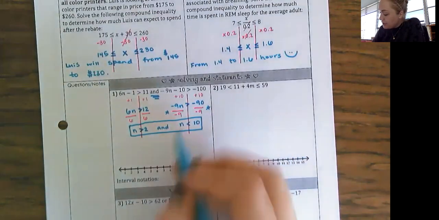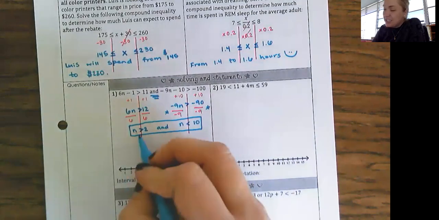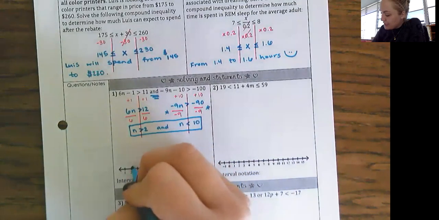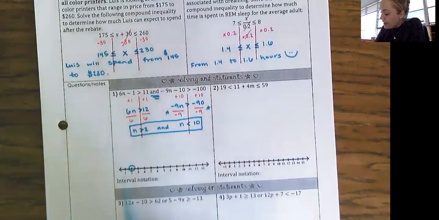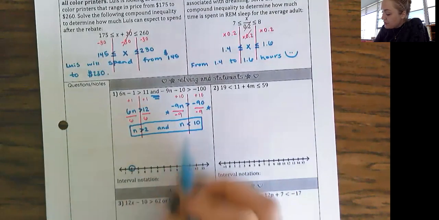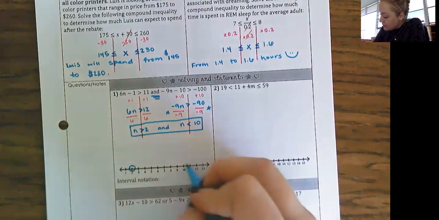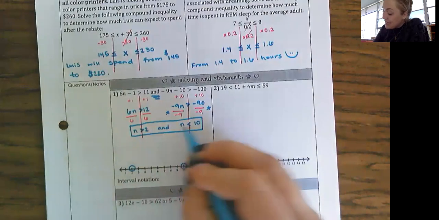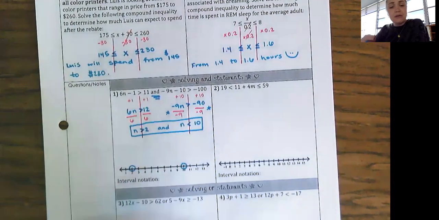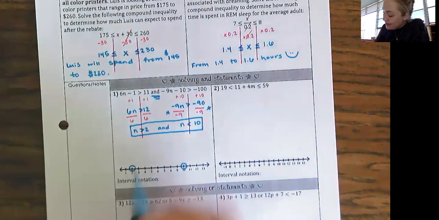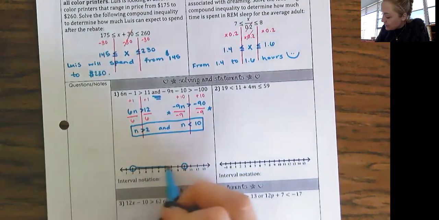Now, being greater than 2 and less than 10, what does that look like on the graph? Well, I'm going to go to 2 first. And notice it just says greater than, so I'm going to do an open circle at 2. Greater than 2 is going to shade above. I'm also going to do an open circle at 10. At n being less than 10 means shading below. So I'm going to be above 2, below 10. That's just shading the space in between, like this.